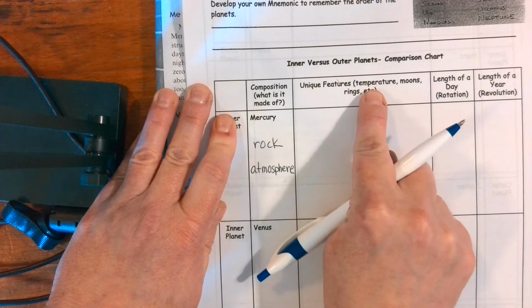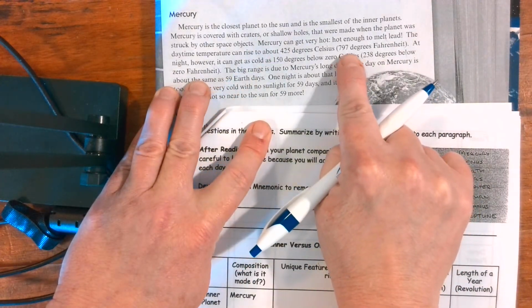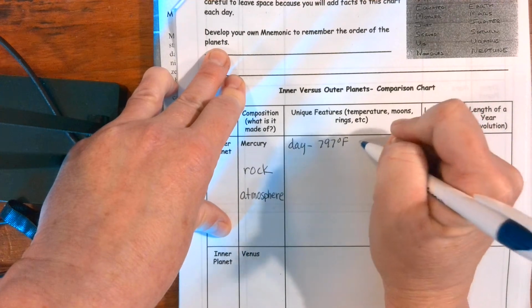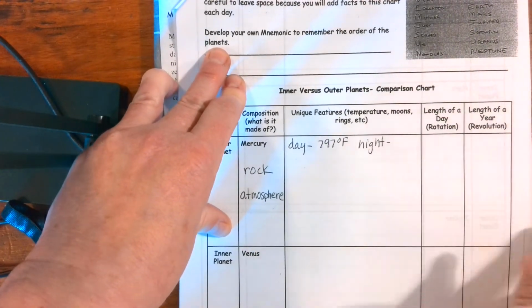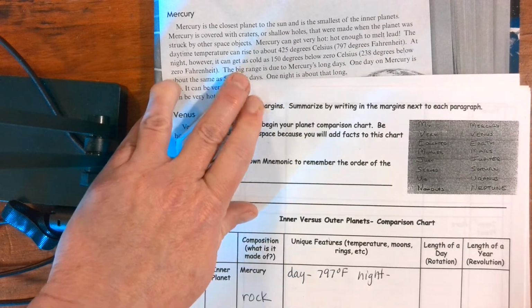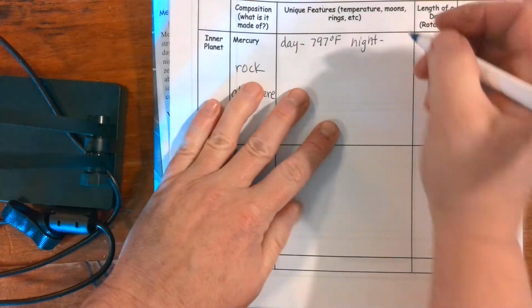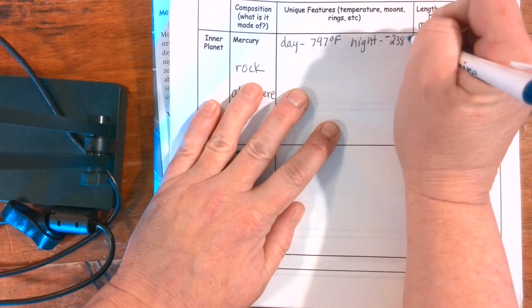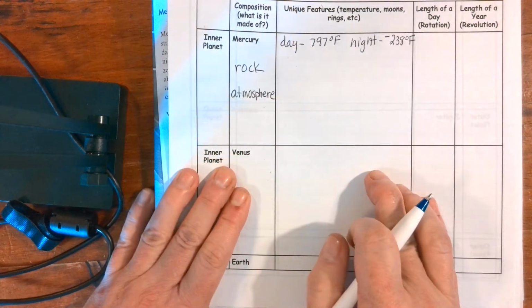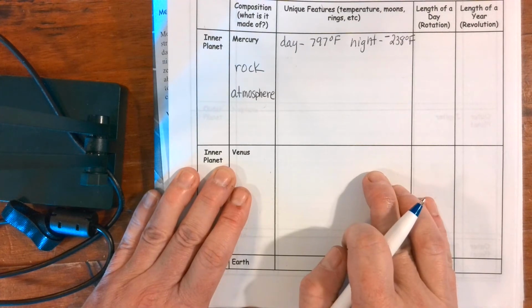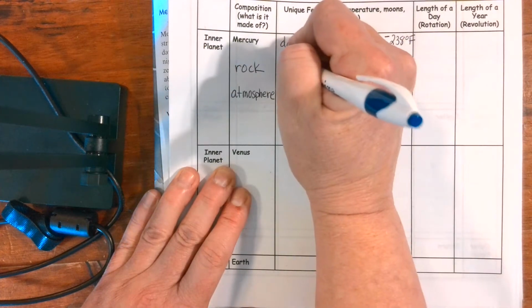Okay, so unique features. The first one said temperature. So we're going to find where it said temperature. It said 797 degrees Fahrenheit. And night, notice that I'm just writing little bulleted ideas, it said 238 degrees below 0, negative 238 degrees Fahrenheit. It also said that the surface was covered with what? Craters.